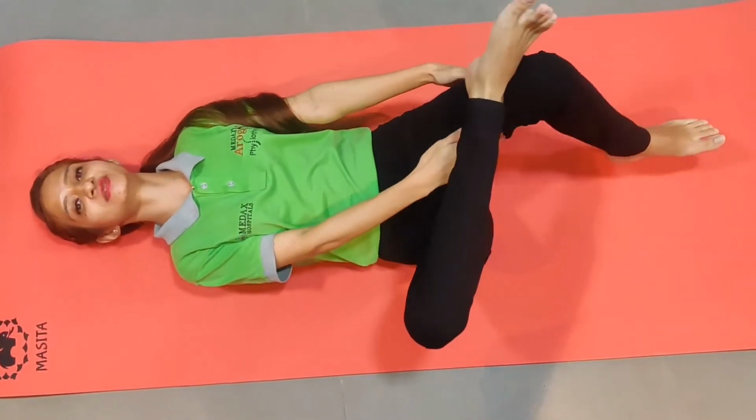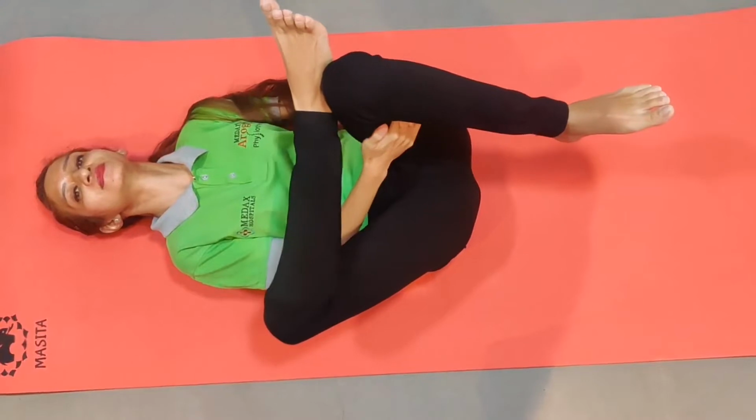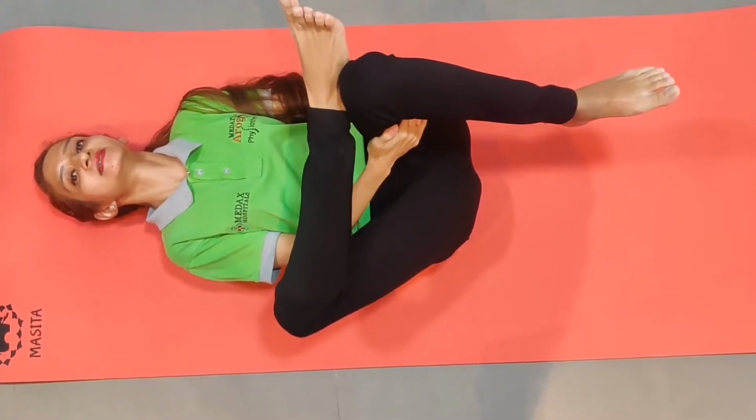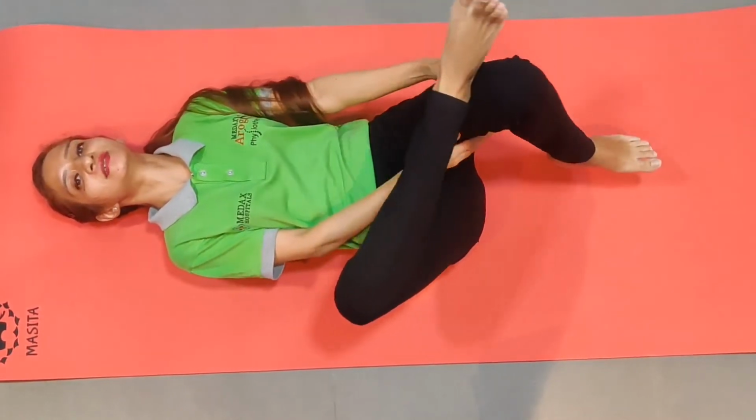Then try to grab your thigh and pull it towards your chest and hold for 30 seconds and relax.